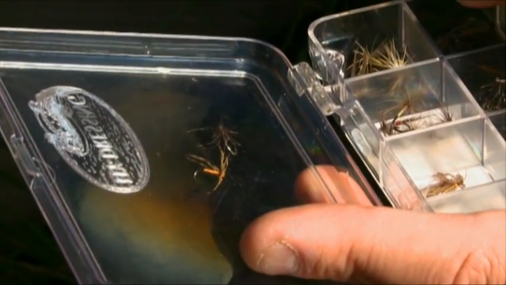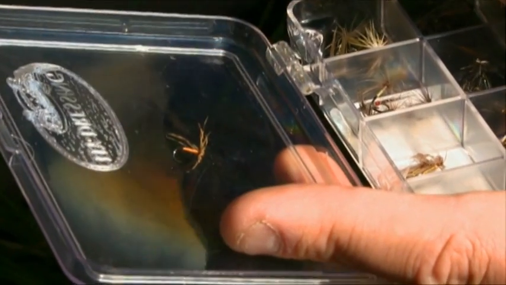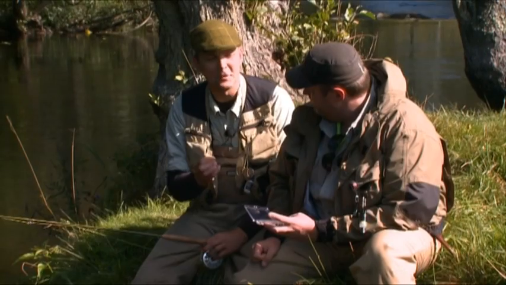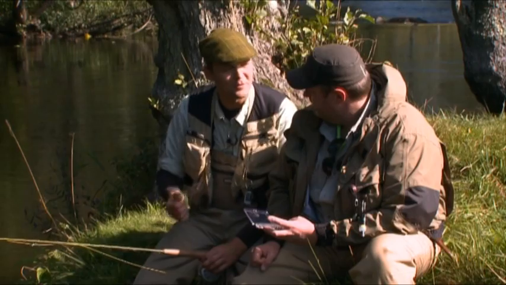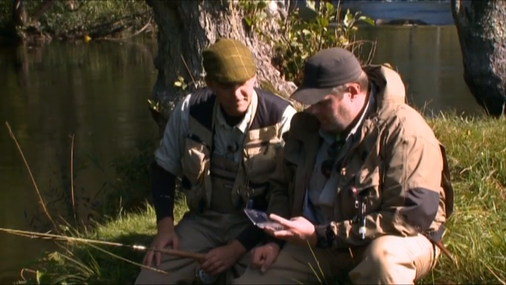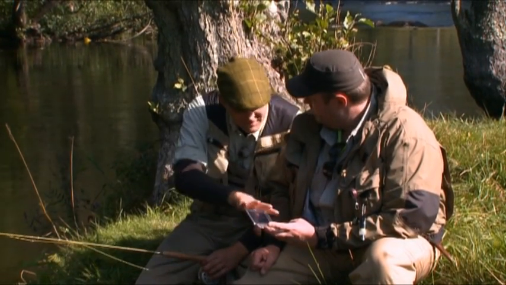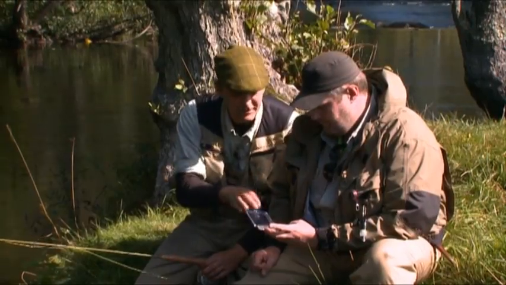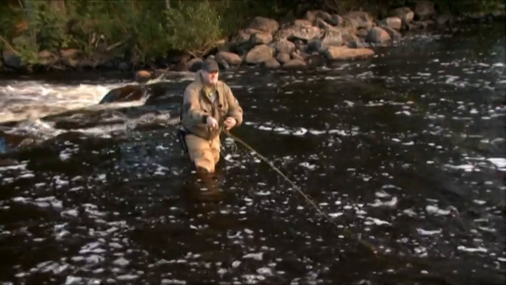That's a good set of flies. I would say that those three soft hackles would probably cover 95% of most situations. Yeah, I agree. Definitely. They are sparsely dressed. I like your flies, Niklas. They're very nice.